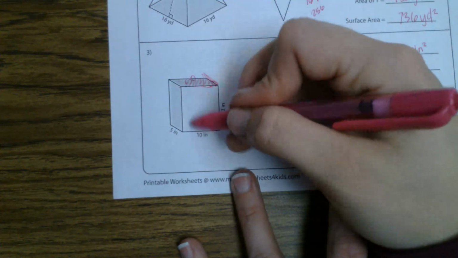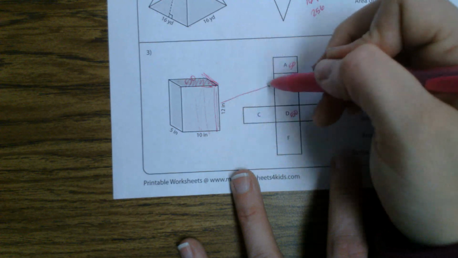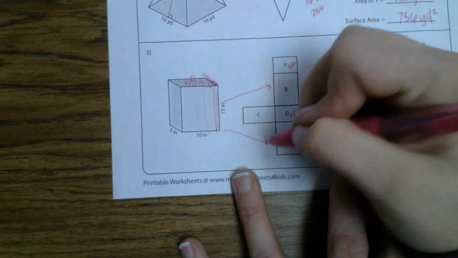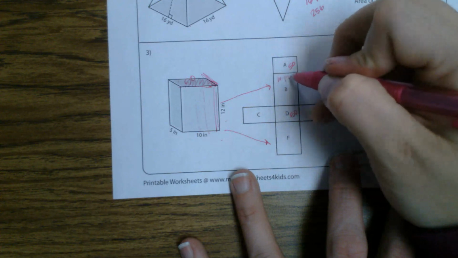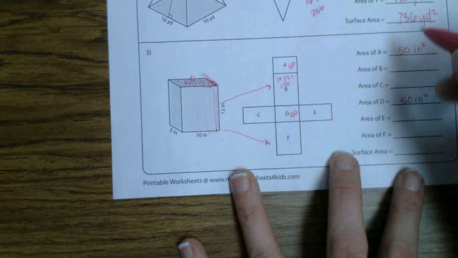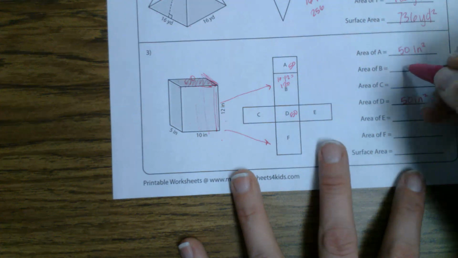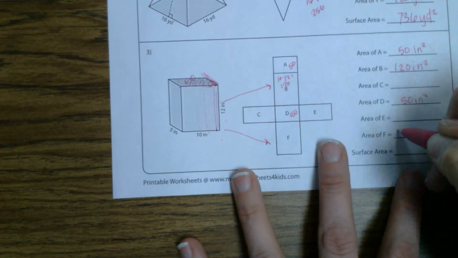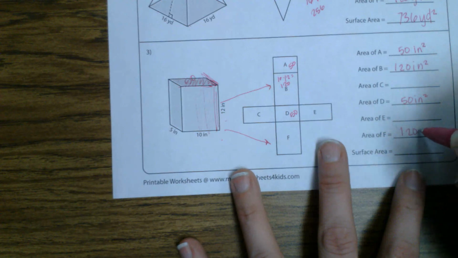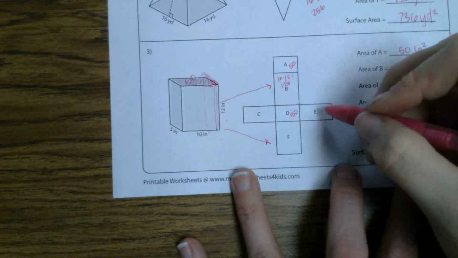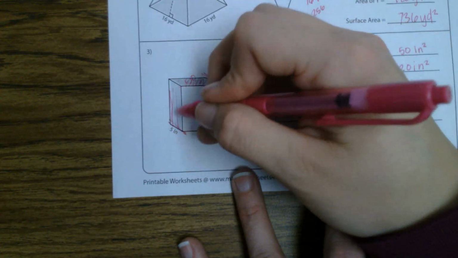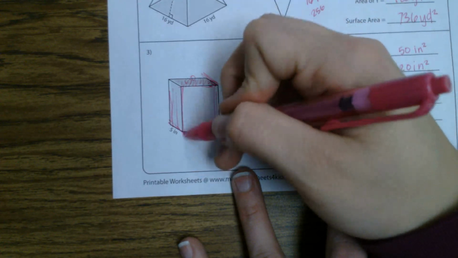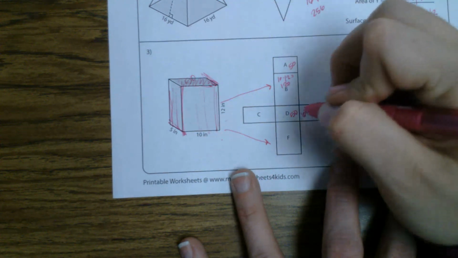Okay, this front piece right here matches to B and F. It's 10 times 12 equals 120. So B and F. E and C are matched this side right here, which is 5 times 12, which is 60.